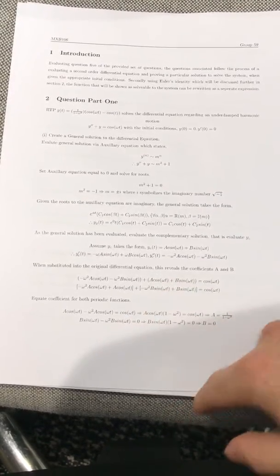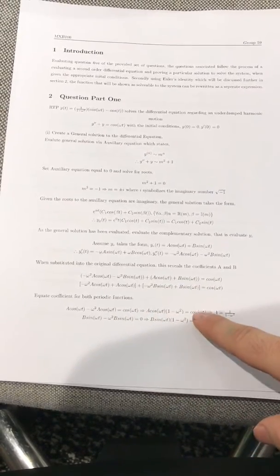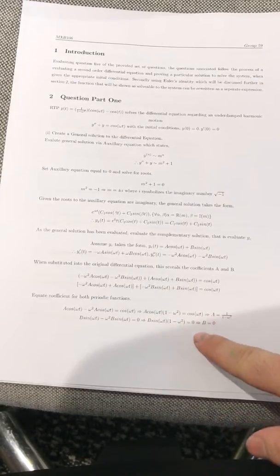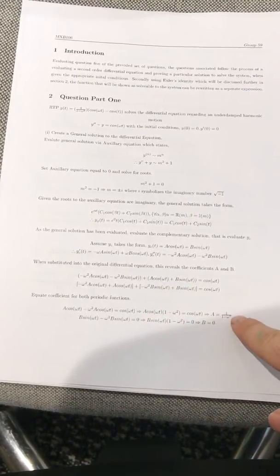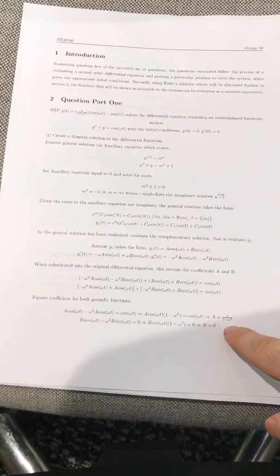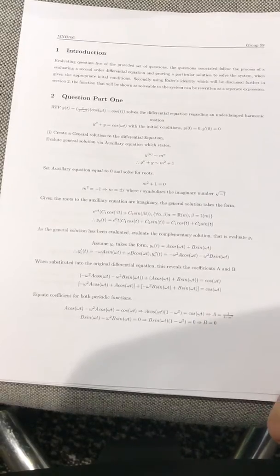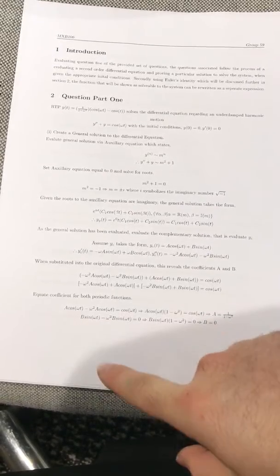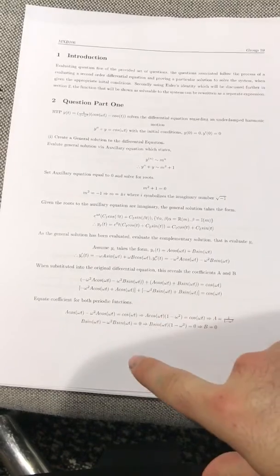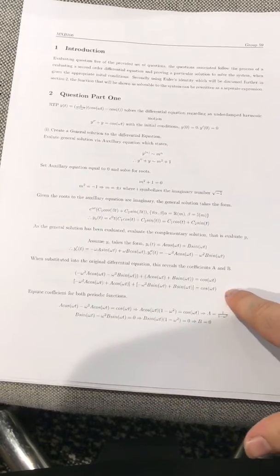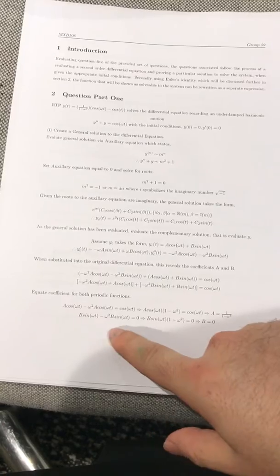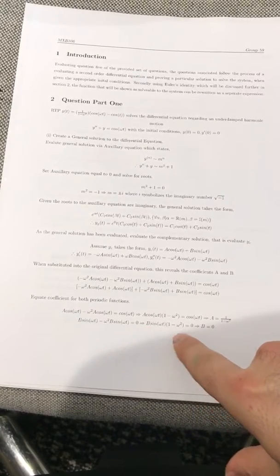When we factor the cos function out and divide both sides by cos omega t, we see that a is equal to 1 over 1 minus omega squared, my omega constant. Now, if we evaluate the sine portion, given that there is no sine portion of this equation, we see that b must equal 0.